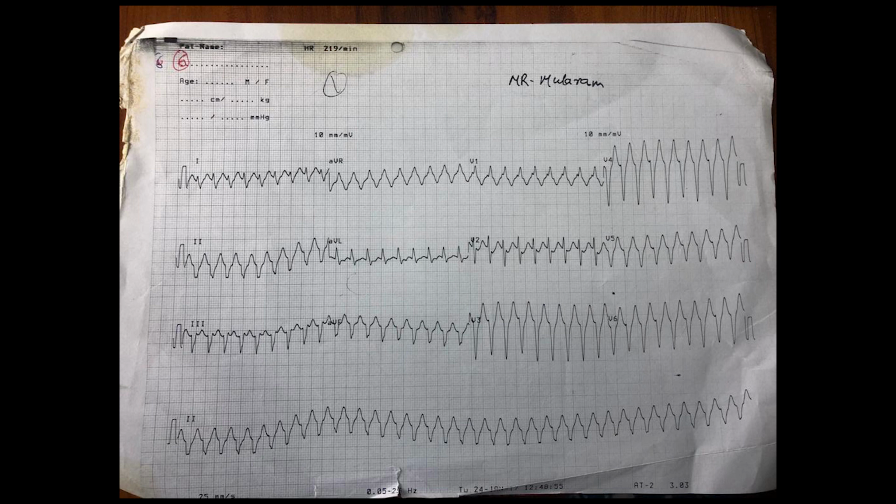Calculation of axis in image 6. Observe all 6 leads. Lead 1 predominantly negative, 2 and 3 are also predominantly negative. AVR is predominantly positive, AVL is predominantly positive, AVF is predominantly negative. Here we calculate by taking 2 perpendicular leads. Take lead 1, which is predominantly negative, and lead AVF, predominantly negative. Lead 1 negative is towards 180, plus or minus 180, and lead AVF negative is towards minus 90. So the axis is between minus 90 and 180.